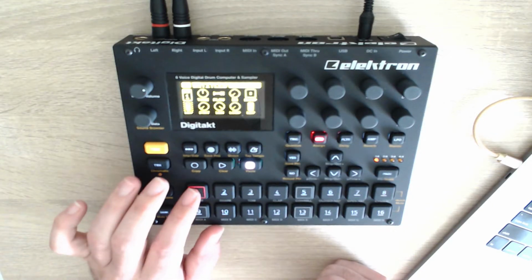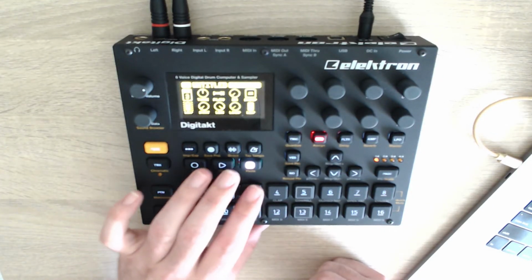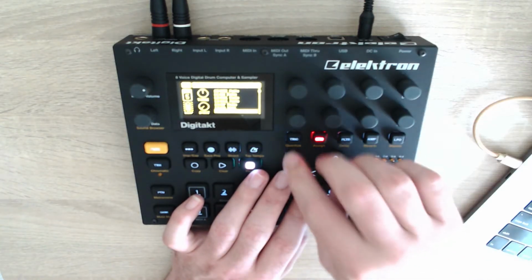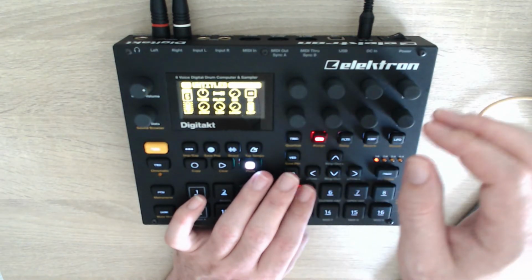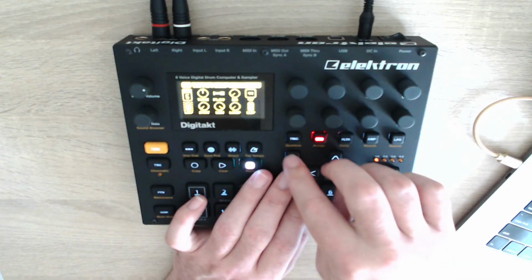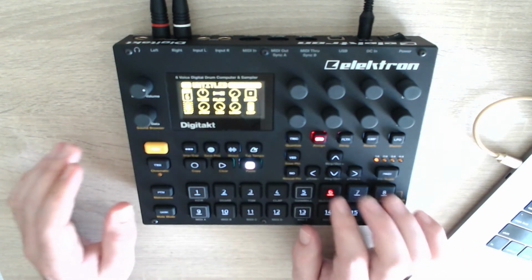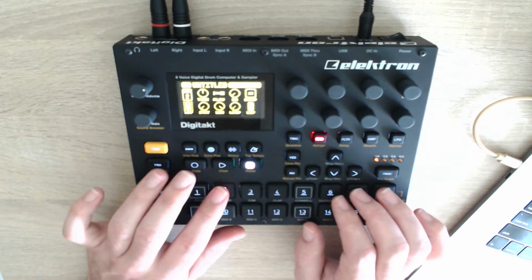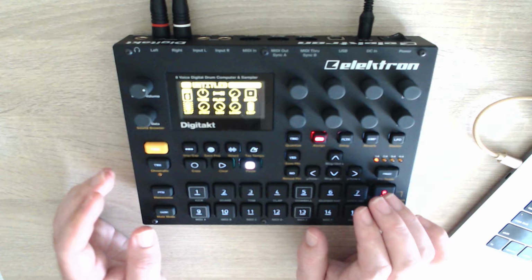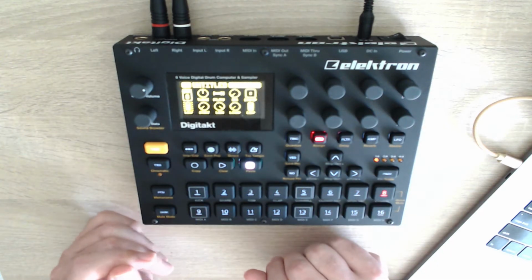But let's see. So number 3, 13, 16, 31, again 13. So let's change this one. 16. Well, let's change it again. 47, okay, 2, 33. I had 33, didn't I? No, 31, 33, and 8. Okay, so they're all different.